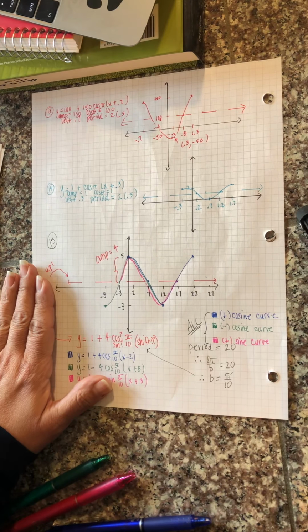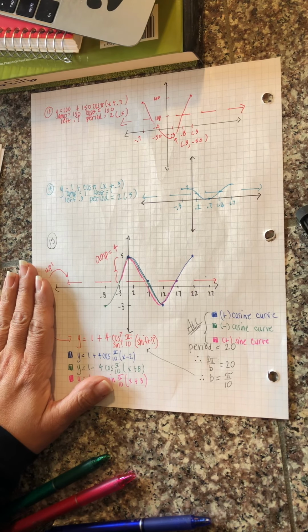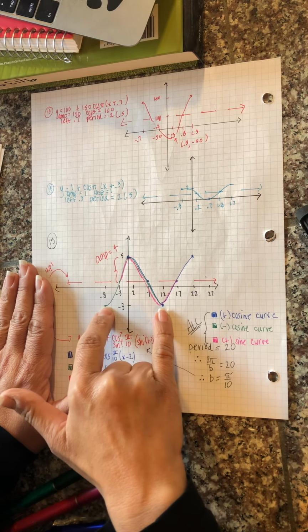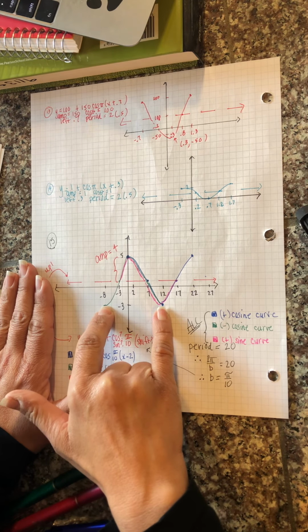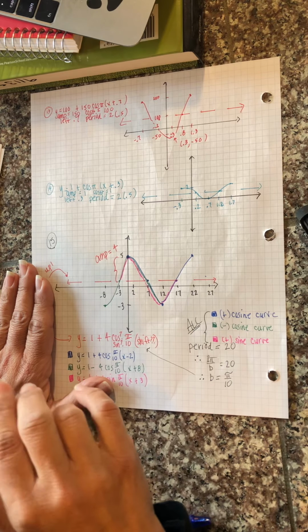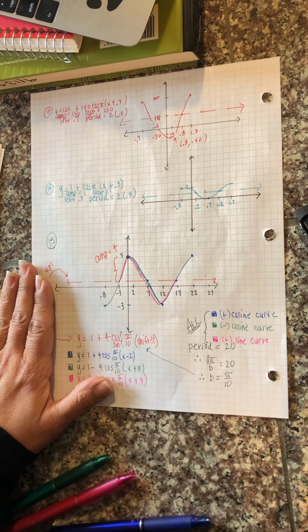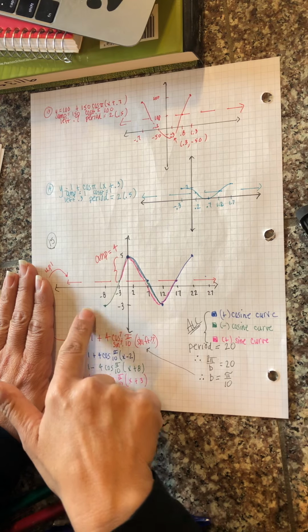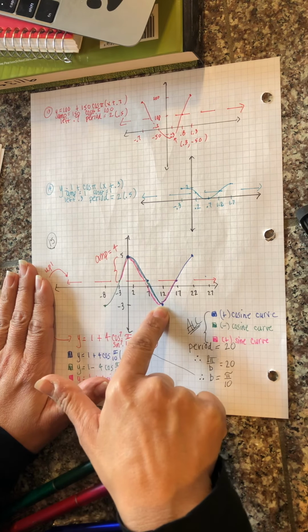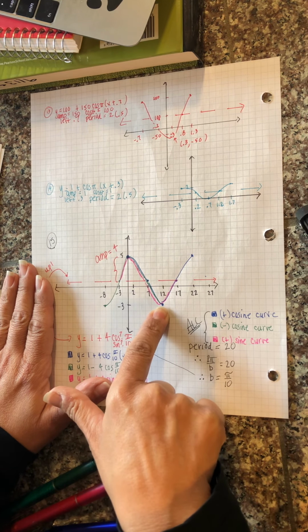All of those have the same wavelength. Any single one of those curves has the same exact wavelength. From -8 to 12, that's a distance of 20. Remember, the period is the length of one curve. So from -8 up, down to 12, that's a distance of 20.